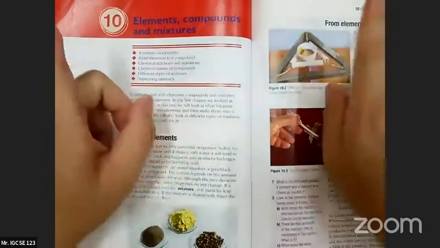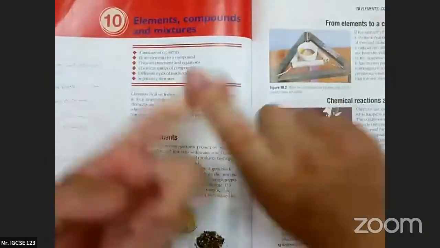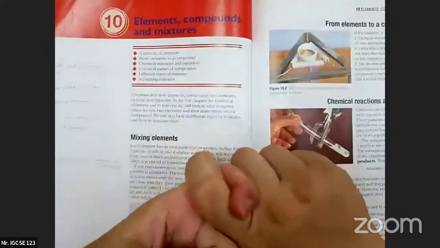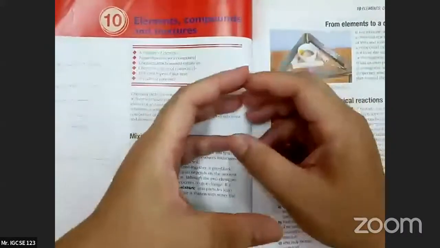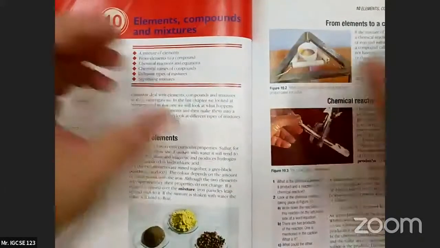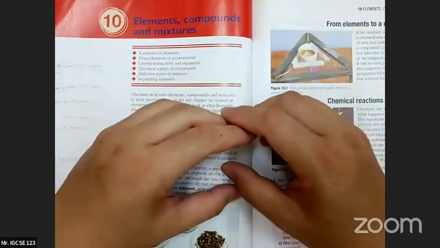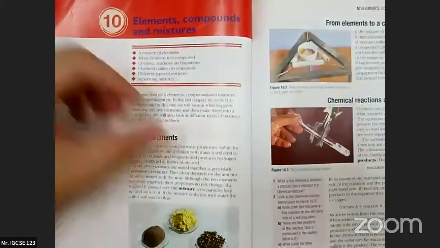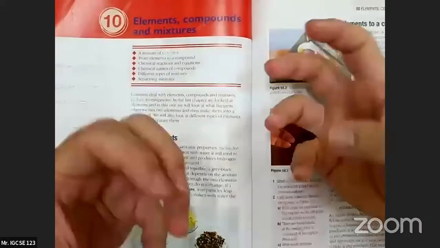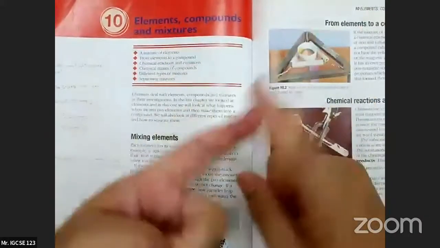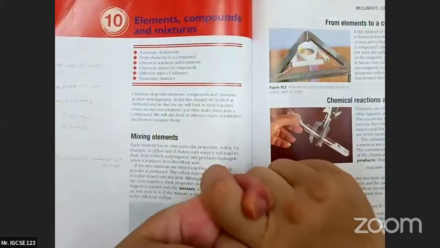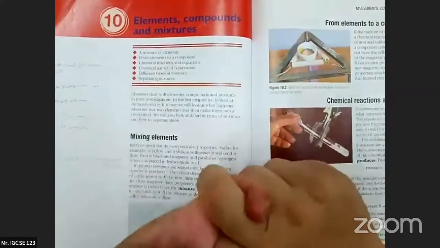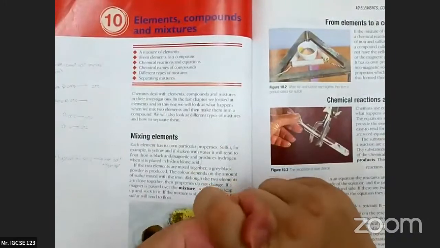Okay, if they join together, you just mix them. It's called a mixture. A mixture means they are only physically mixed together, and we can separate them in an easy way. But a compound is different. In a compound, element one and element two have already joined together and become a new thing. To separate it, we need to use some chemical reaction so that we can split them apart.